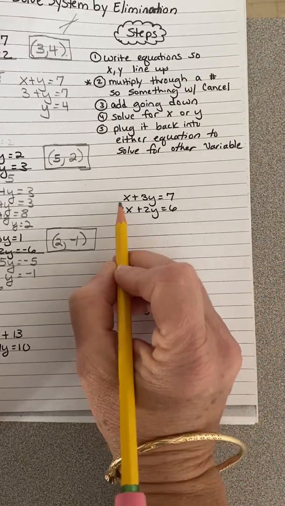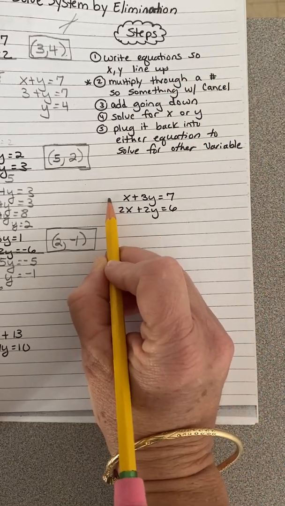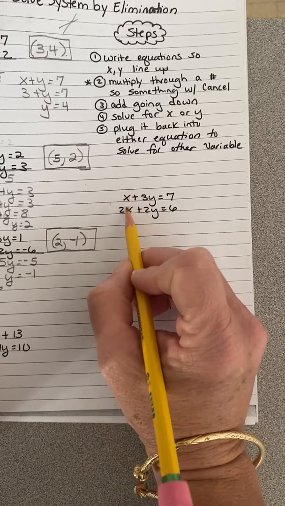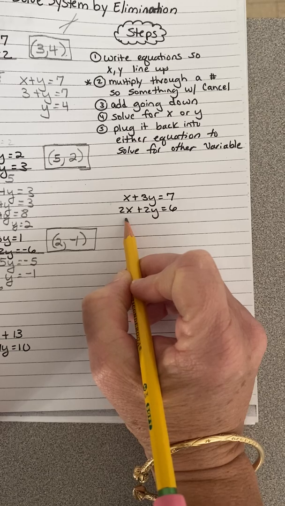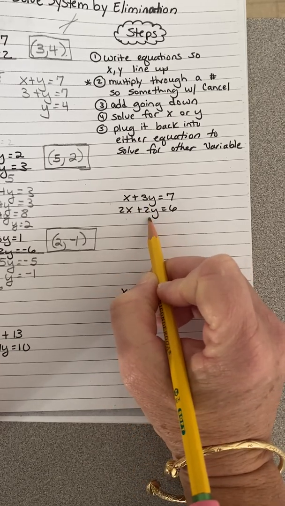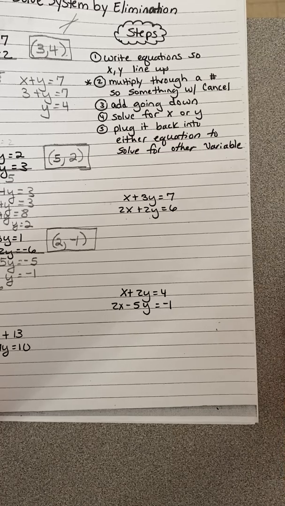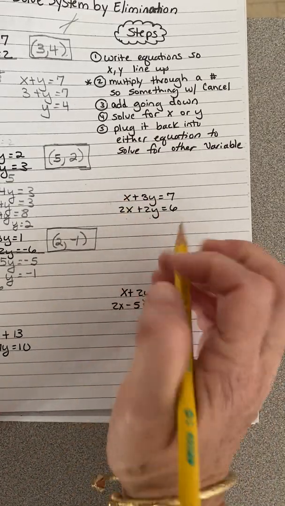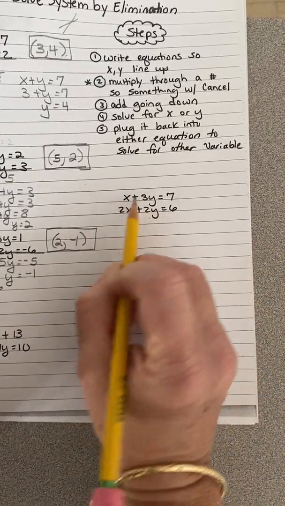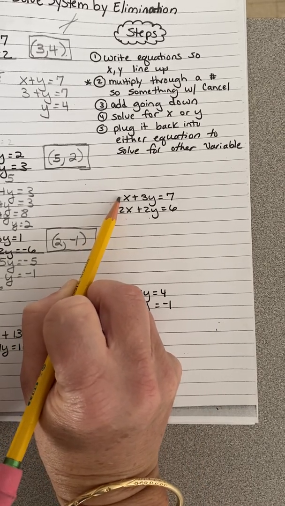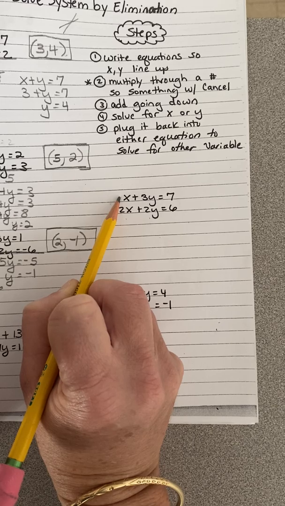But now when I look here, if I make this an adding problem, which I am going to do, nothing's going to cancel out because I'm going to get a 3x and a 5y, and I need something to cancel out. So what do I want? If this was a negative 2x, that would be perfect.